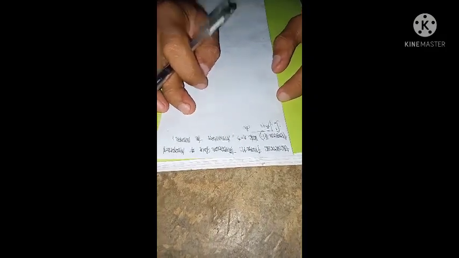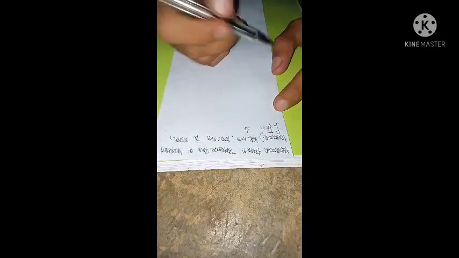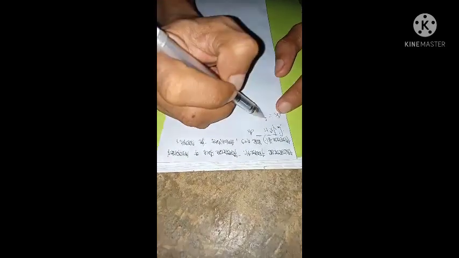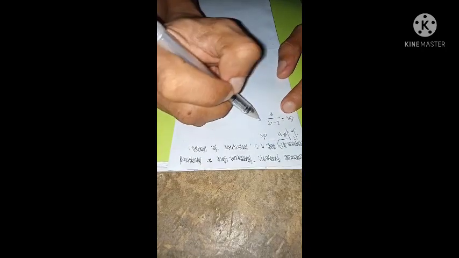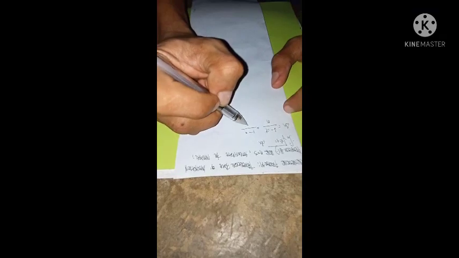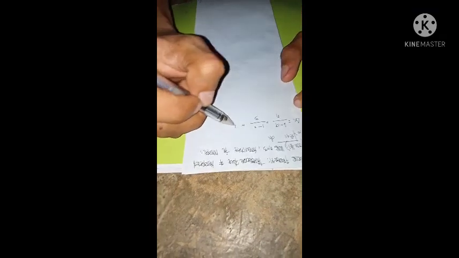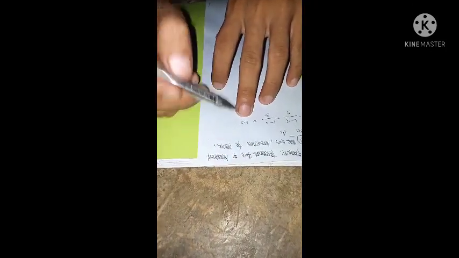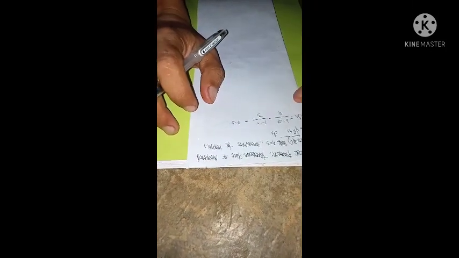First, let's find delta x, which is equal to b minus a all over n, which is 1 minus 0 all over 5, which is equal to 0.2. So our sub-interval here is 0.2.